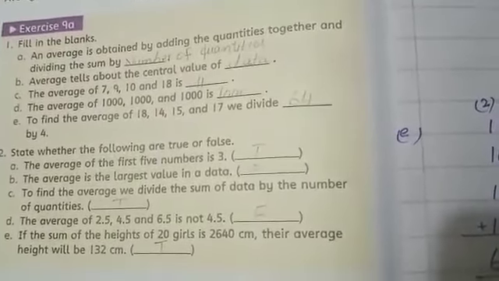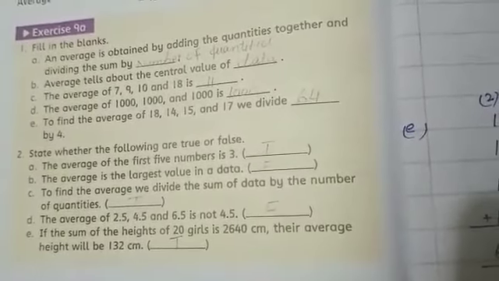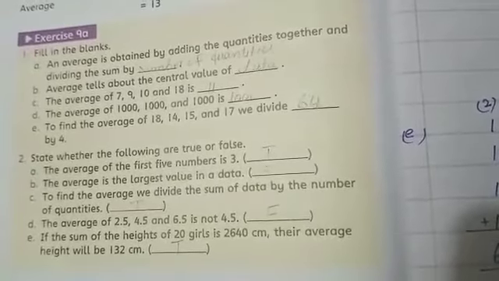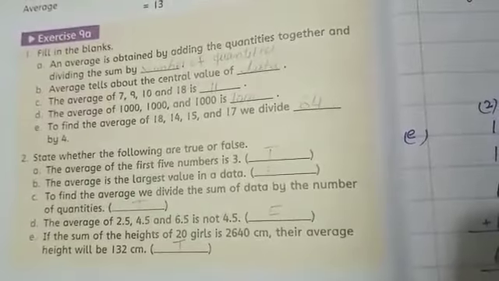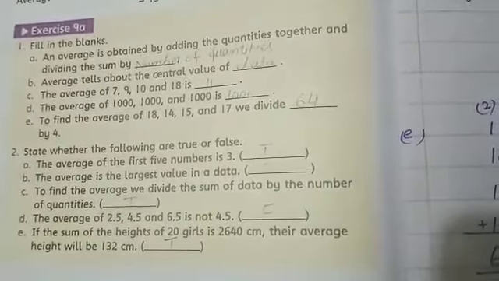Okay, after that on your notebooks, what you have to do, you have to solve question number 1, fill in the blanks with classwork date, and question number 2 and 3 on your copies with homework date. And before starting your work, what you have to do, you have to make 2 indexes, one for classwork and the other one for homework.